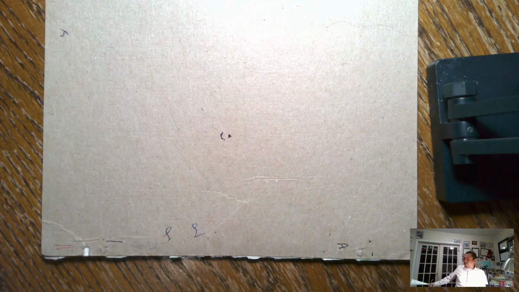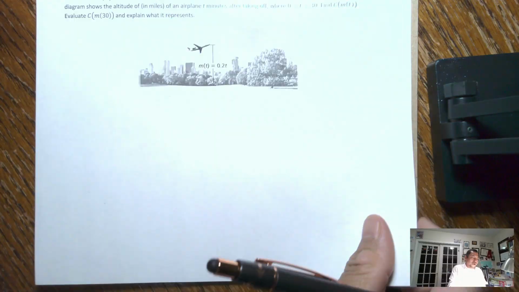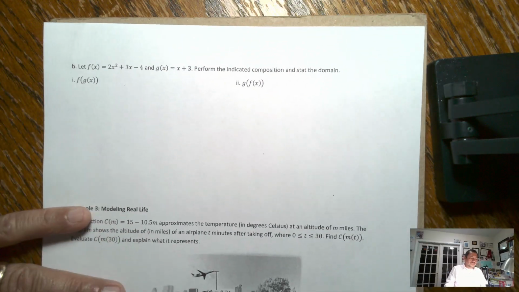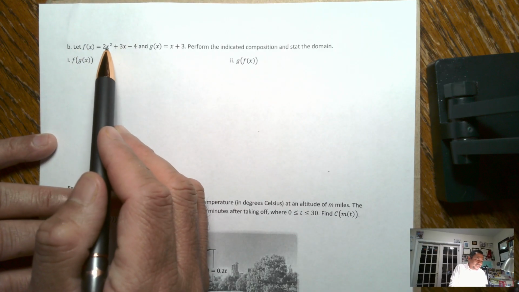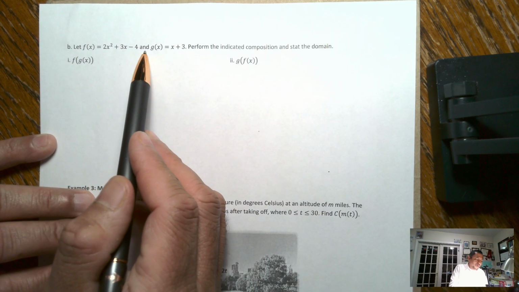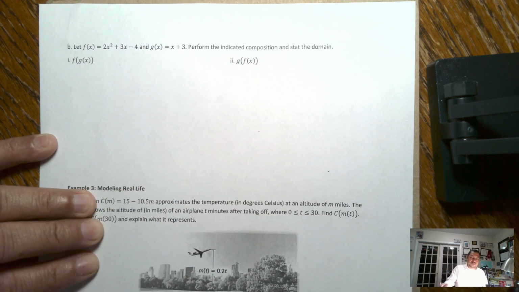Okay, let's move to the next example. In this case, we're going to have part B. We have let f(x) equal 2x squared plus 3x minus 4 and g(x) equal to x plus 3.